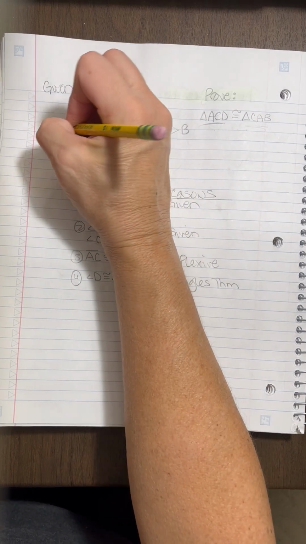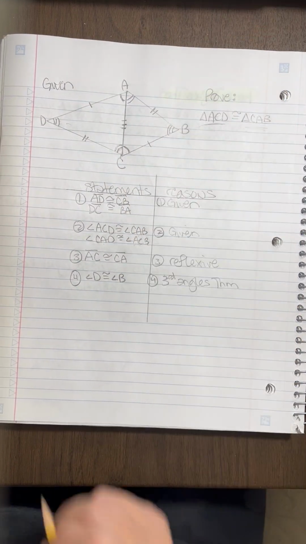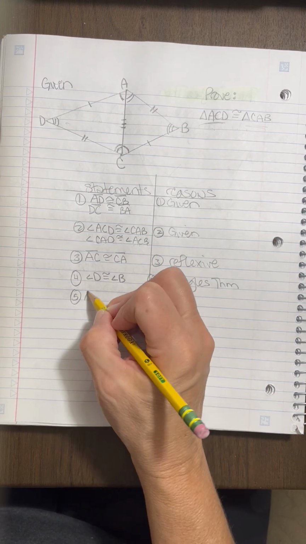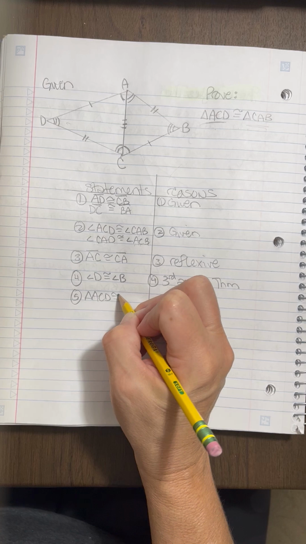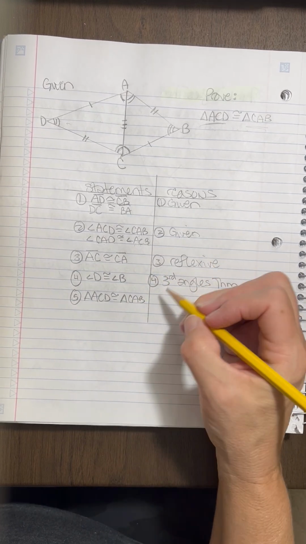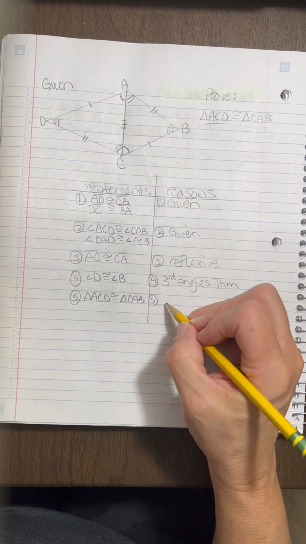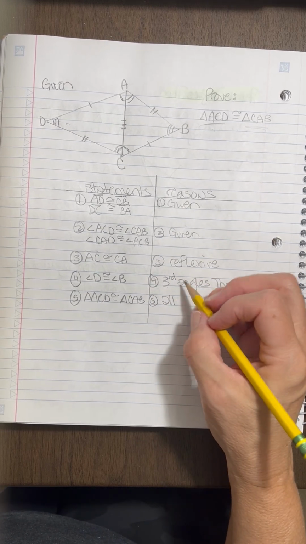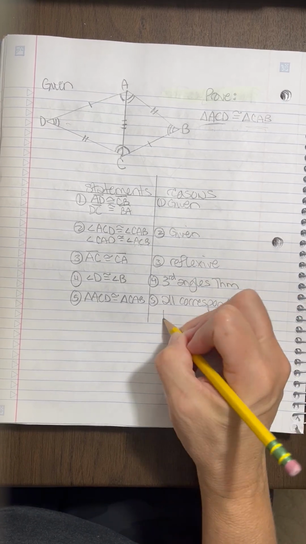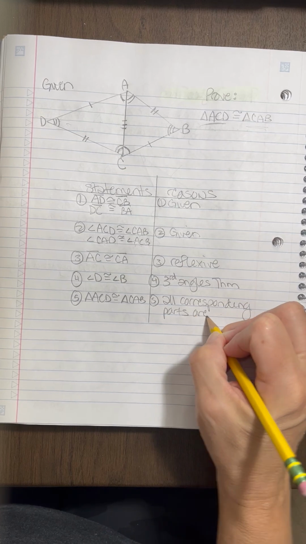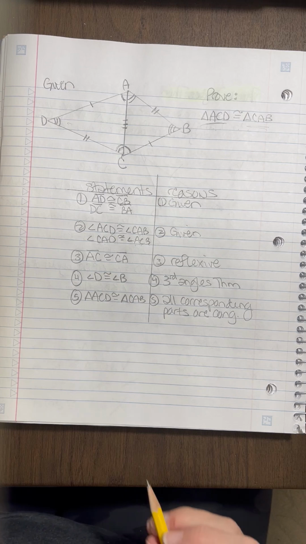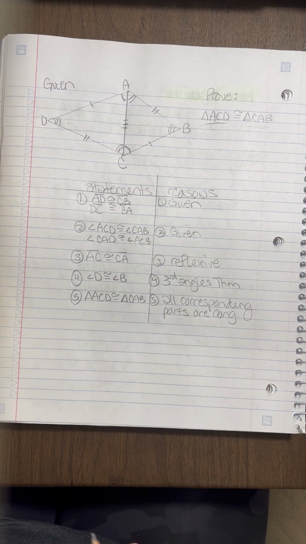Okay, so now we know this is congruent, and once we knew that, we can say triangle ACD is congruent to triangle CAB. And our reason for right now is that all corresponding parts are congruent. So we proved that all the sides were congruent and all the angles were congruent. So we could therefore say that the triangles were congruent.